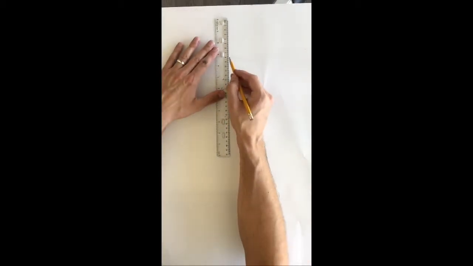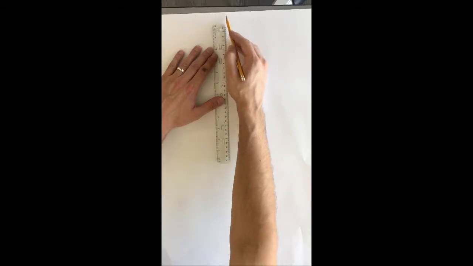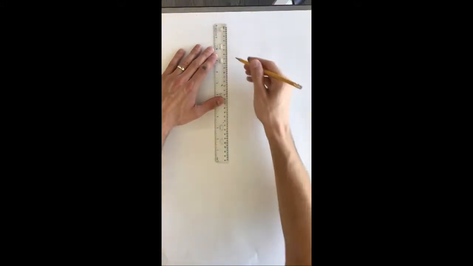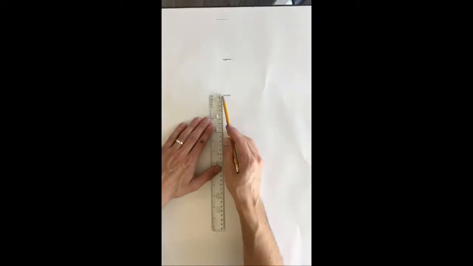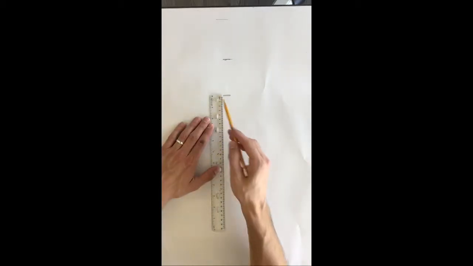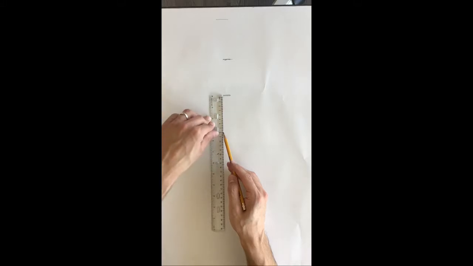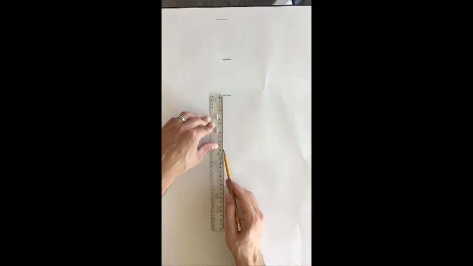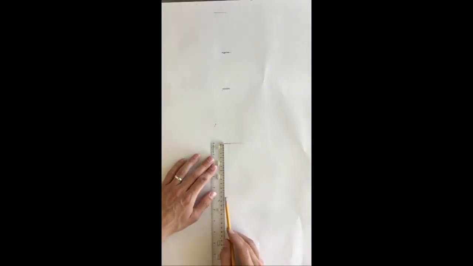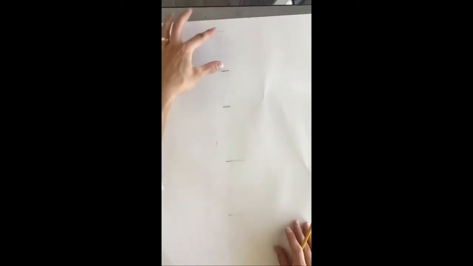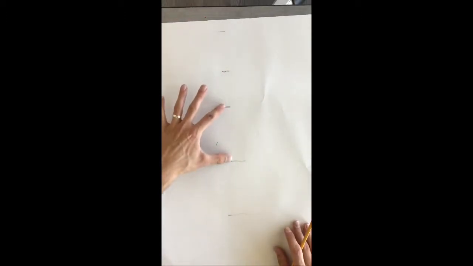Let's look at 8 centimeters. So this is probably a little small right here, because the head is here, neck, body, legs. Probably a little small for our paper.